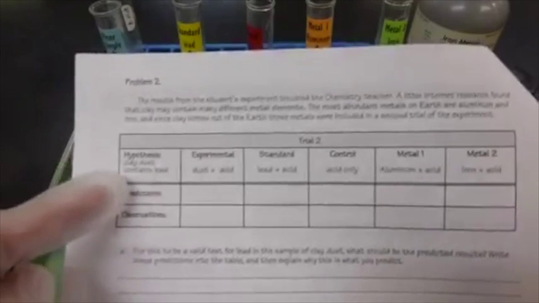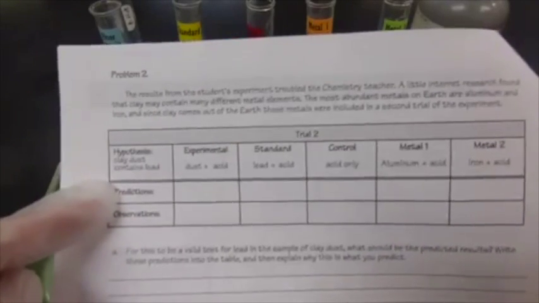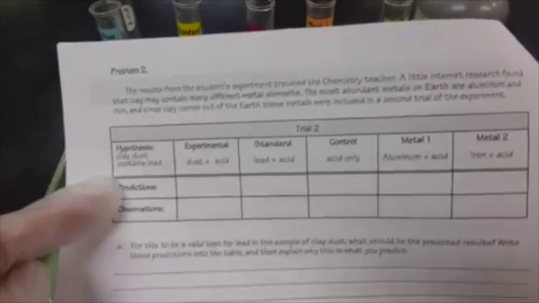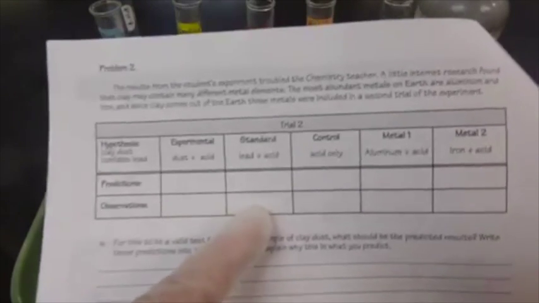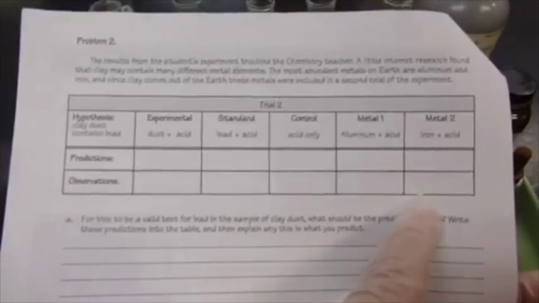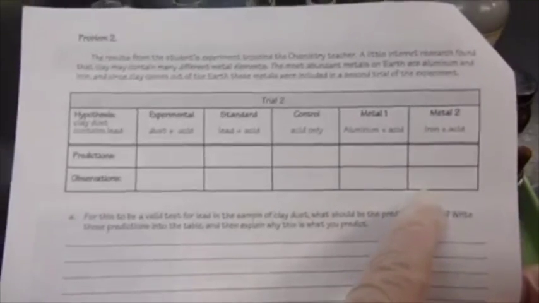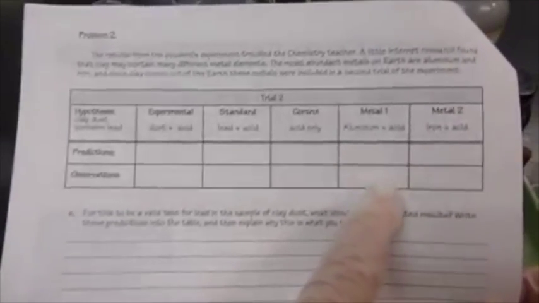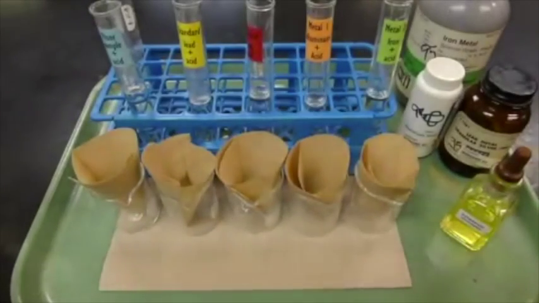of this experiment. The samples that are being tested: first, a repeat of the test for what's in the floor sample, and then a standard and a control, and two additional samples, aluminum and iron, because those are the two most abundant metals in Earth. So stuff that comes out of the ground has a high content of aluminum and iron. So let's take a look and see how the results turned out this time.